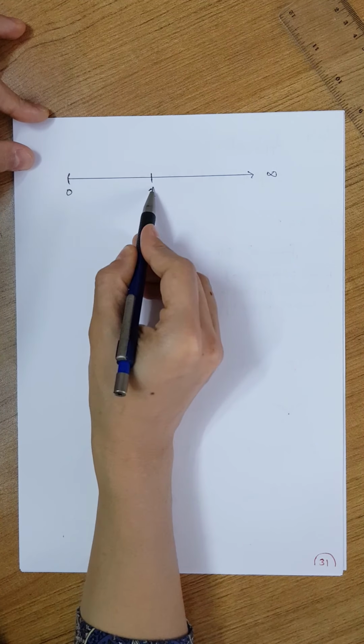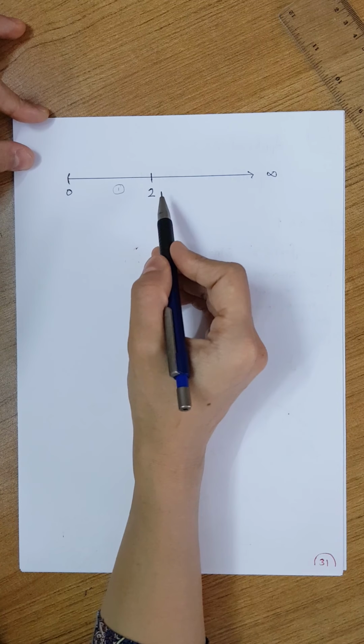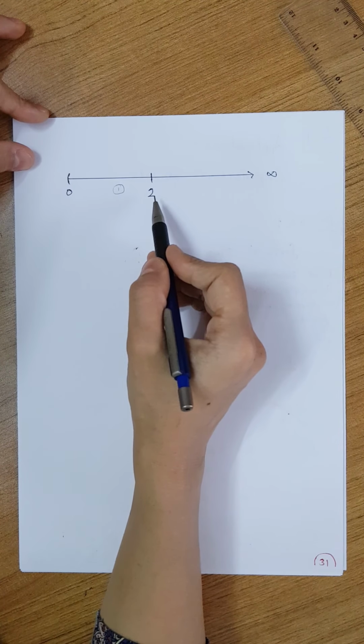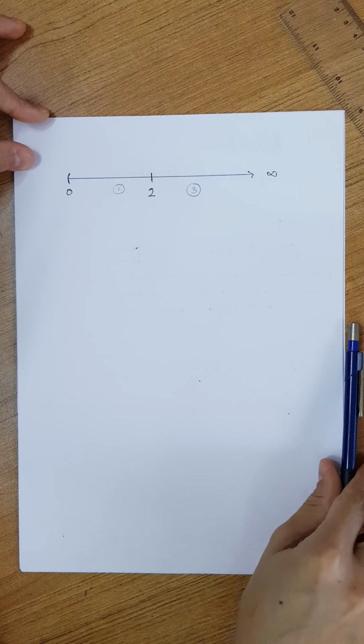I'm choosing a test number from here. You have to remember how we do this procedure. We studied it in chapter 3, applications of differentiation. And now I'm taking a test number from 2 to infinity. I will choose 3. Now what shall we do?